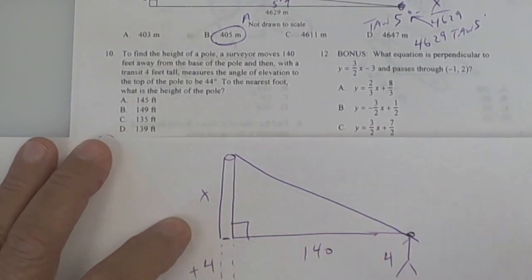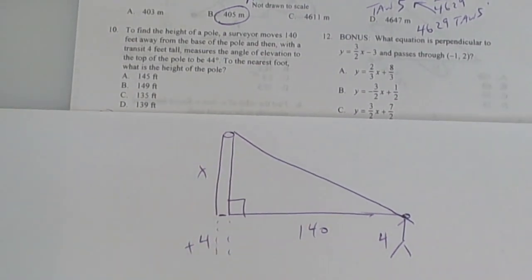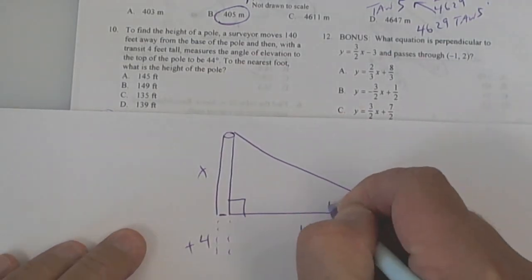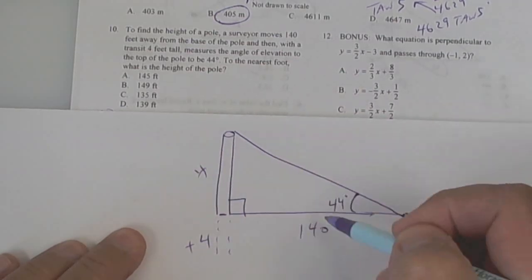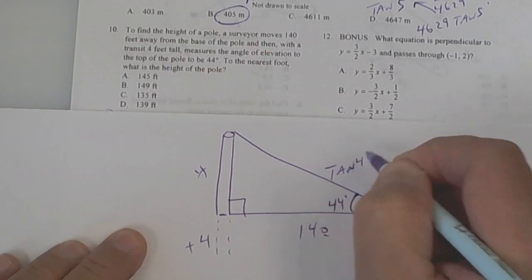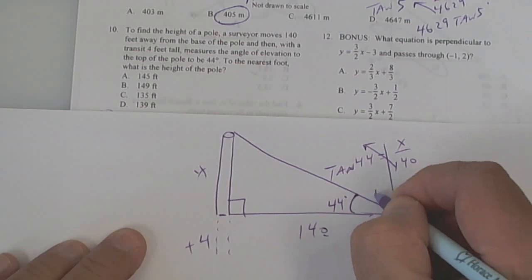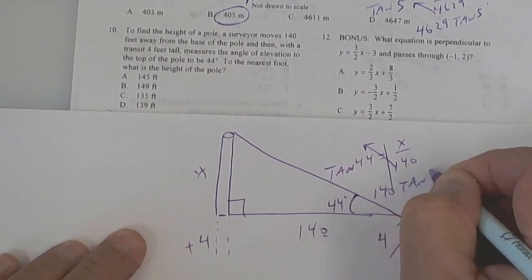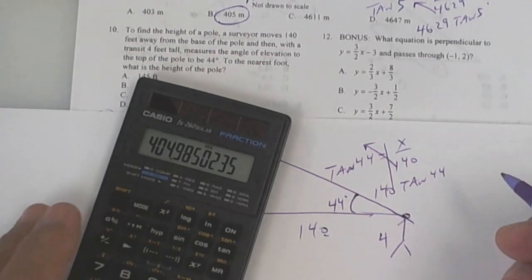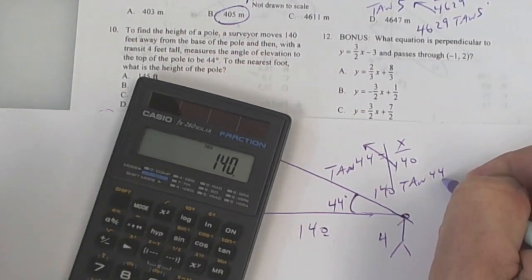So for the pole, we're going to have to add 4 feet, okay, to whatever we get, because that's where the instrument is, the transit. So the elevation, we have 44 degrees. So it's going to be opposite over adjacent. So put the tangent of 44 degrees is equal to opposite over adjacent. So we want to multiply, so it's going to be 140 times the tangent of 44. So clear your calculator. Press 44 tan times 140, press equals, and you get 135.